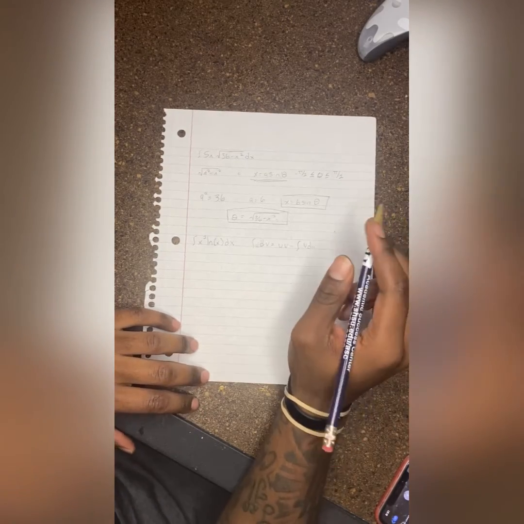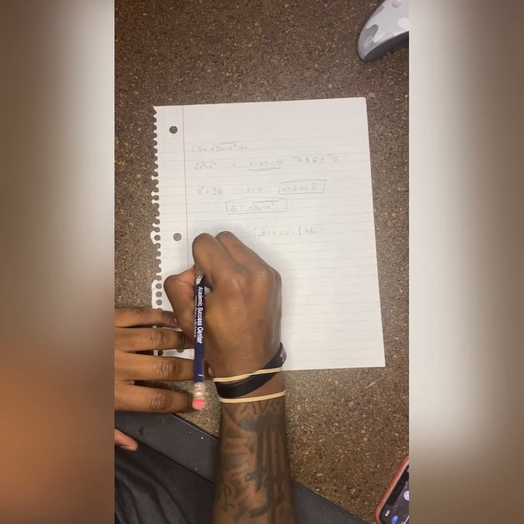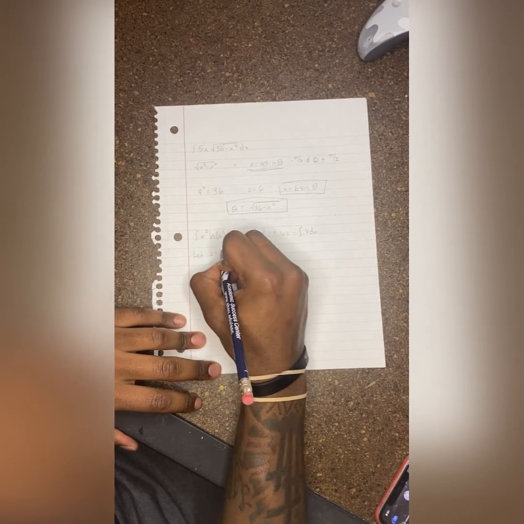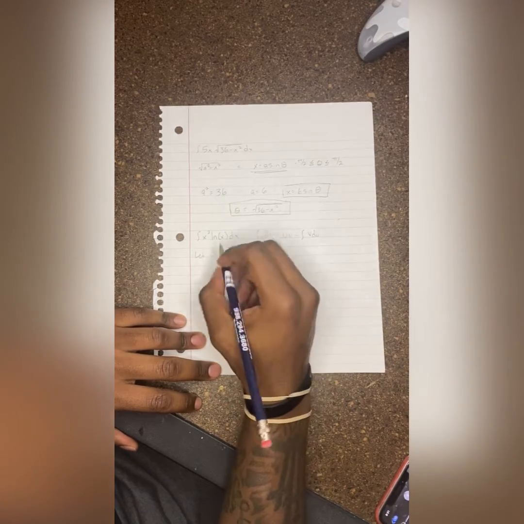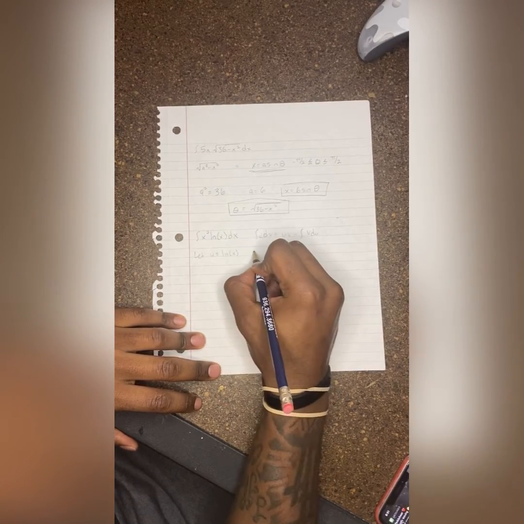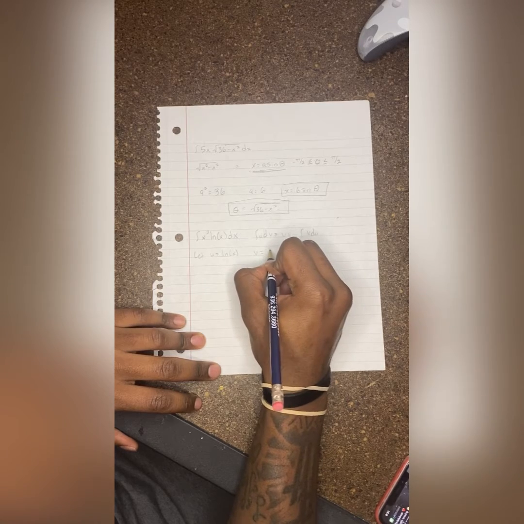So first and foremost, we're going to let u equal logarithm sine x and let v equal x to the third over 3.